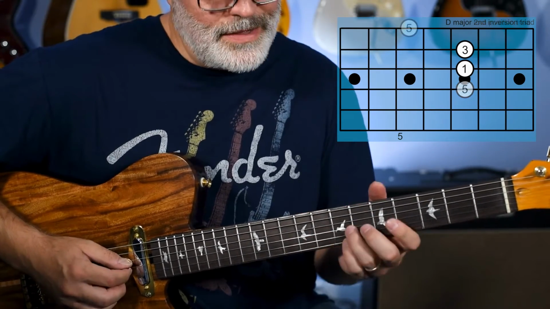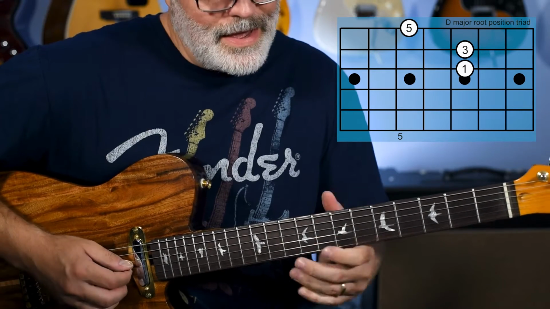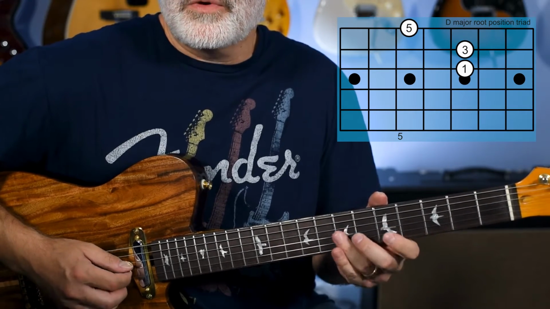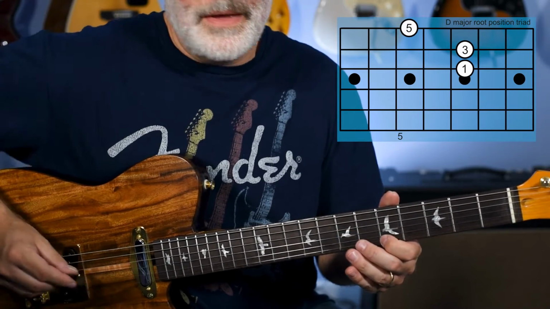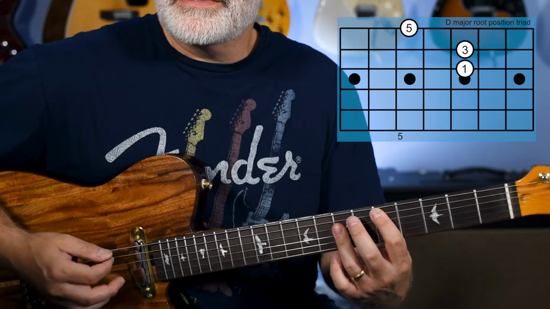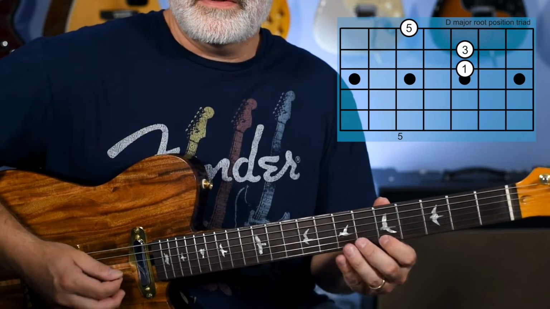The next one is going to be like this, and it's going to be root, 3rd, 5th. Since we're in D, this has to be a D, F sharp, A, or 1, 3, 5. So that's the second one we're going to target.